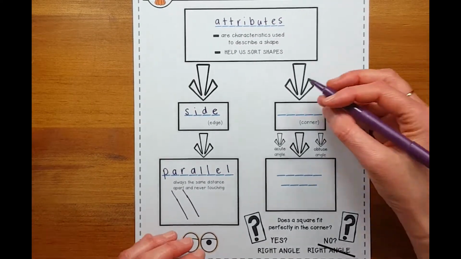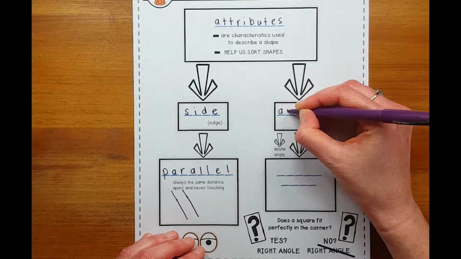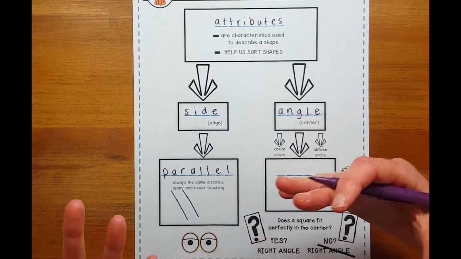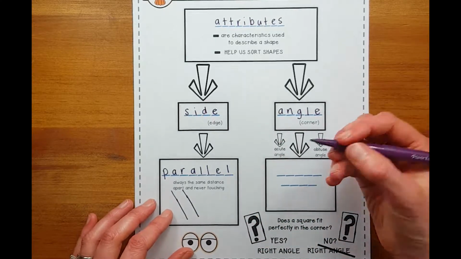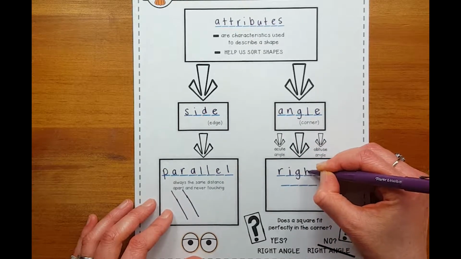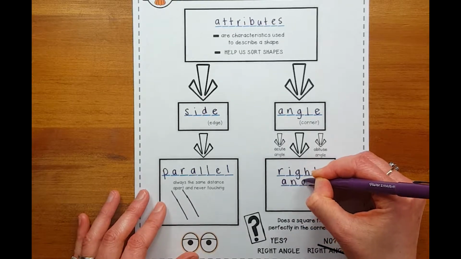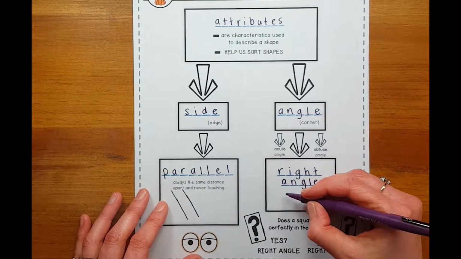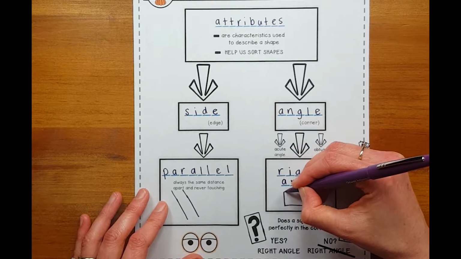Another thing we can look at is a shape's corners, or another word for that is angles. I'll put angle there. So we can look at an angle in a shape or their corner to help us sort them too. And one thing we'll be looking at when we start sorting shapes is whether or not a shape has right angles. What is a right angle exactly? Well, a right angle, let's go ahead and draw a shape that has some right angles and that doesn't have some right angles.